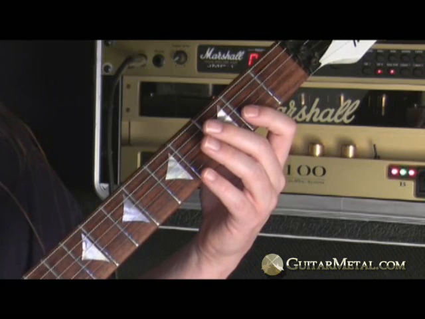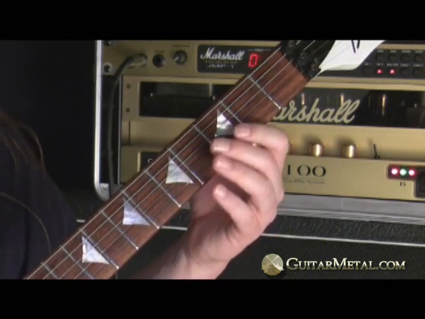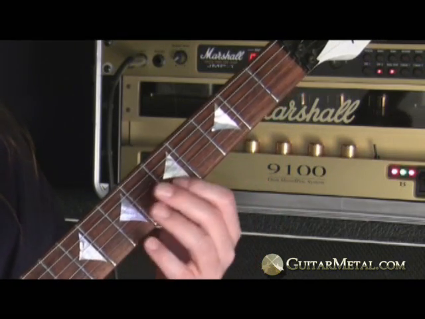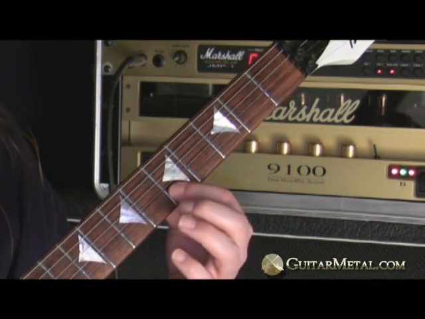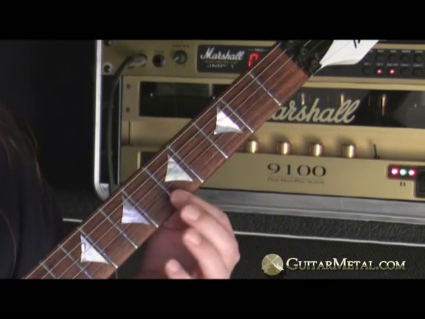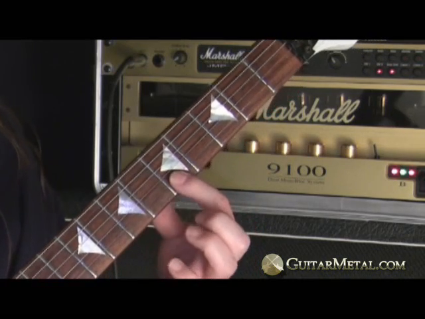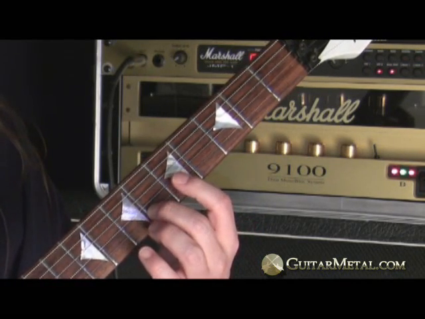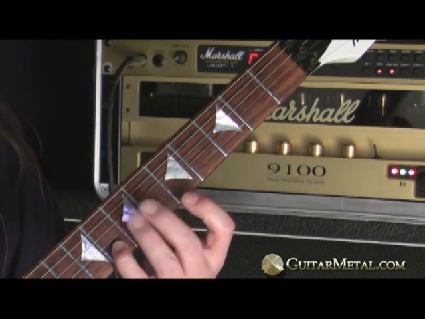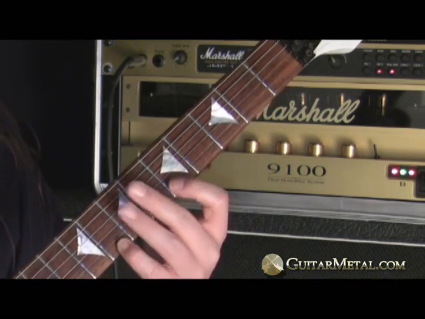Then the same pattern repeats starting on the B string 1.5 steps above where you started previously. So you're up here on the 5th fret, since you started previously here, 1.5 steps above, and starts E, F, G, A, B, and C.